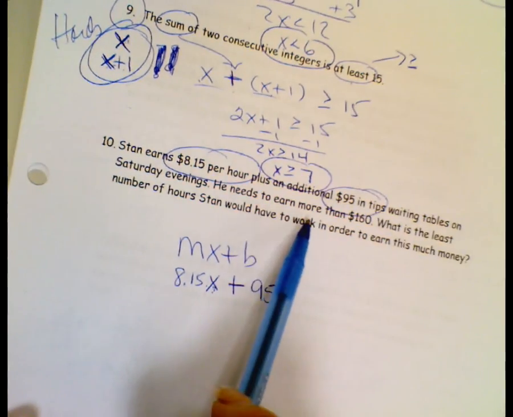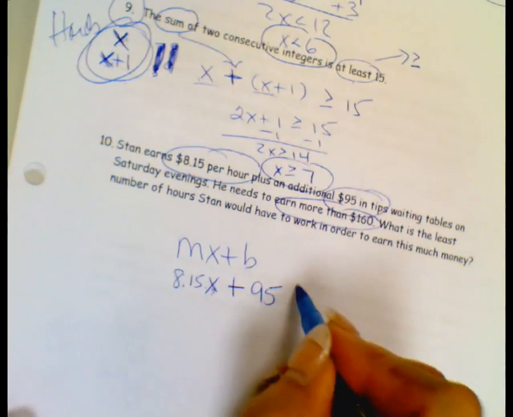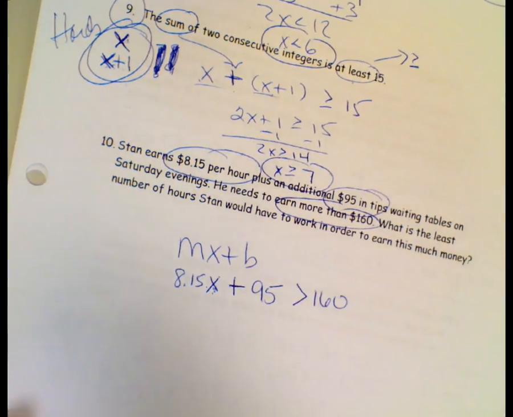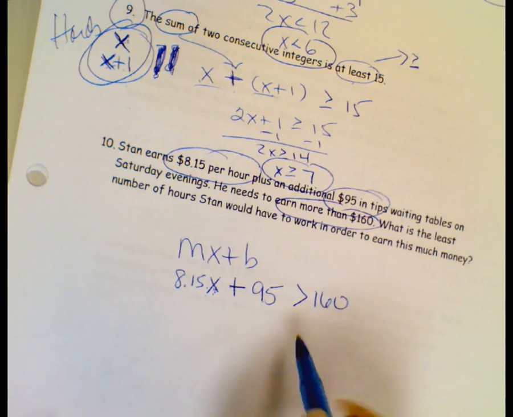He needs to earn more than. That means greater than. More than means greater than $160. Why does he need to earn more than $160? He must have a hot date. He needs $160 to take his date to Kings Island and buy her food and buy gas for the day. So he has a goal in mind.